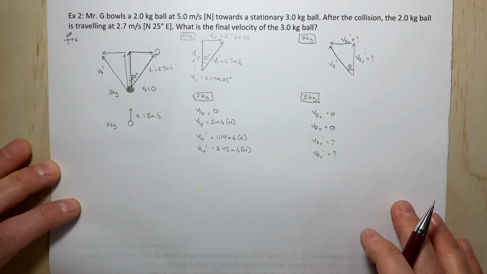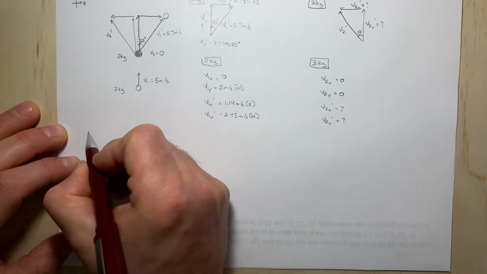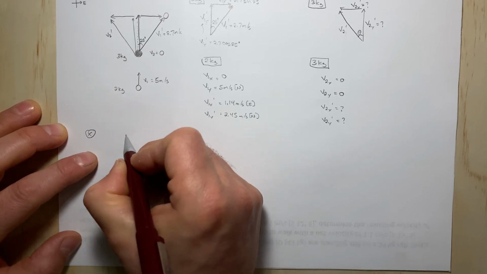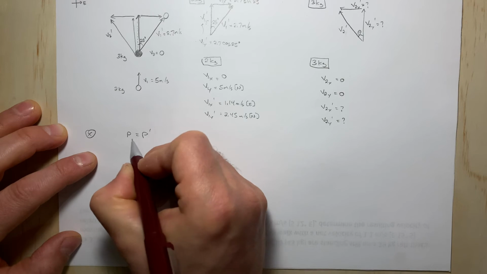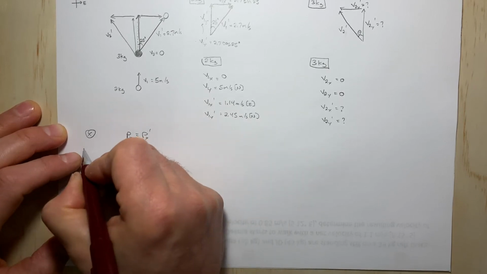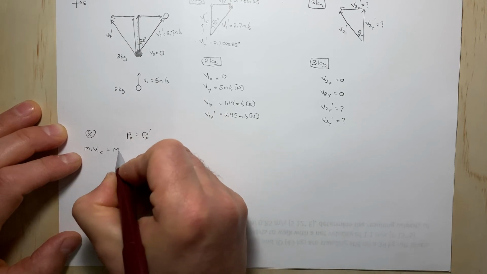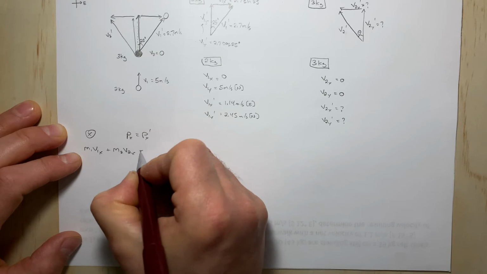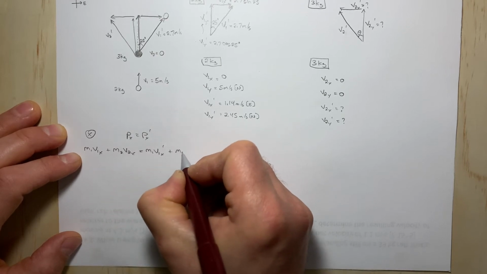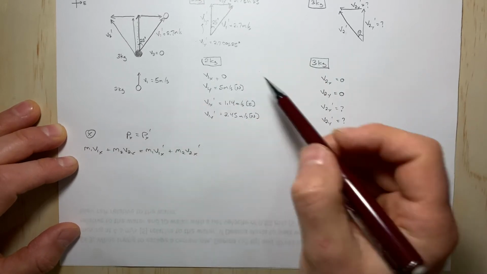Okay, so if I do that, let's move this up a little. I'm going to start off in the x direction, and I'm going to say conservation of momentum, so P equals P primed, all in the x direction here. We're going to say M1V1x plus M2V2x equals M1V1x primed plus M2V2x primed. What we're going to do now is sub in all of our numbers.